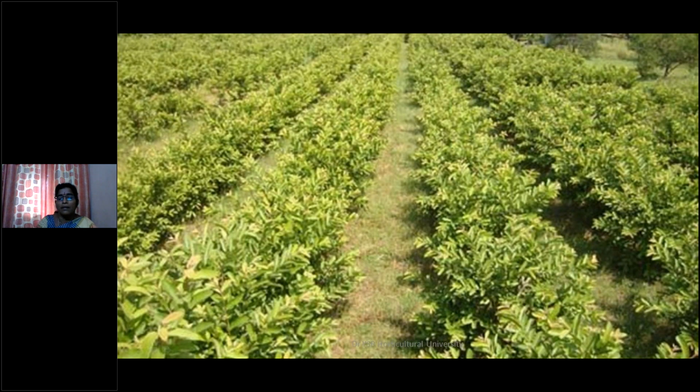Okay, so what does high density mean? We are accommodating more plants in a particular limited area. Here we plant the plants at a closer spacing, and we maintain these plants with good canopy management practices. To adopt high density planting, the grower should have very good knowledge about canopy management practices and also all production technology practices. Otherwise, high density planting will not be successful.